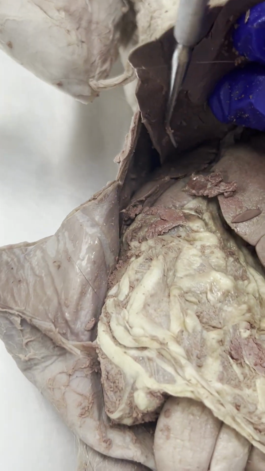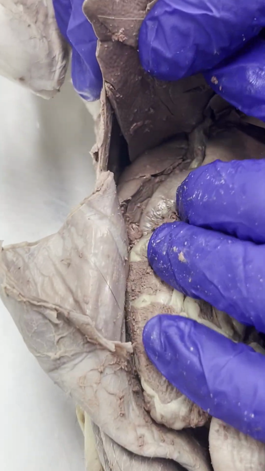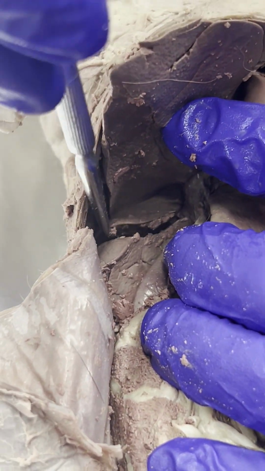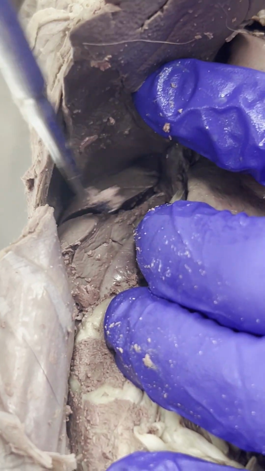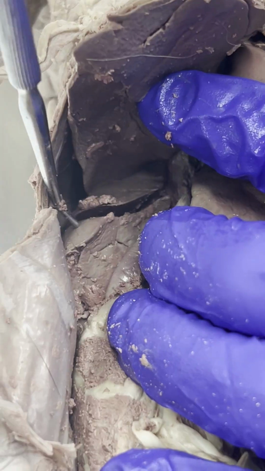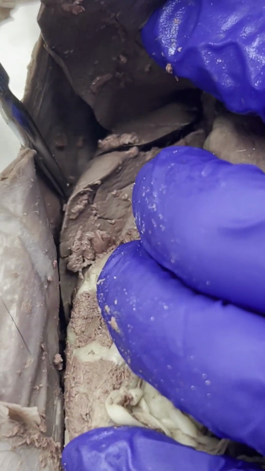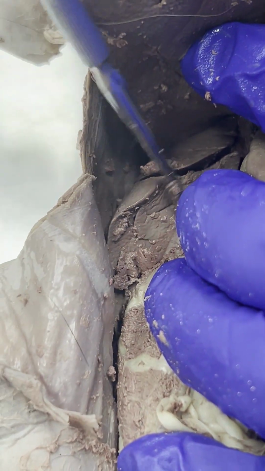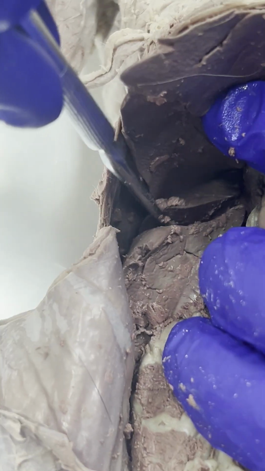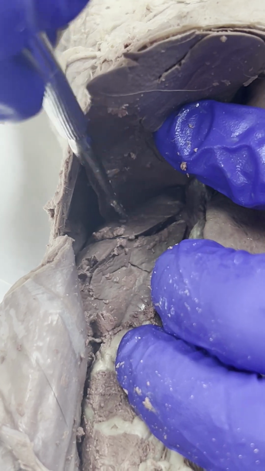So if we see, let's dig in here a little bit. This part right here that I'm lifting up is going to be the right lateral anterior liver. And this one right here is going to be the right lateral posterior liver. Right lateral posterior liver right here, and then right lateral anterior liver right here.